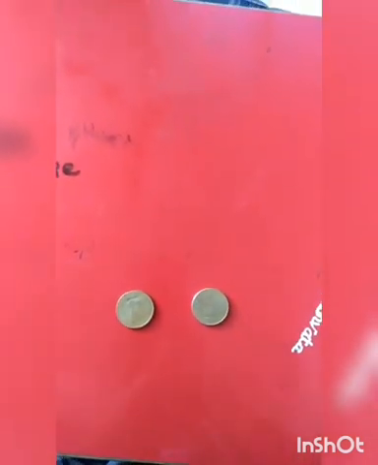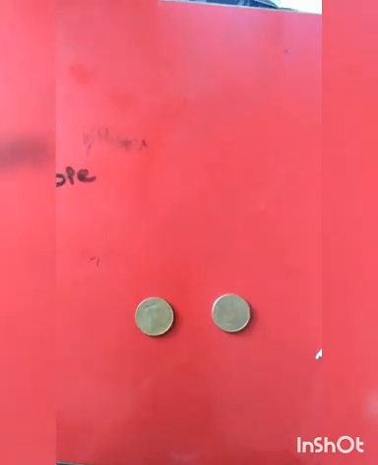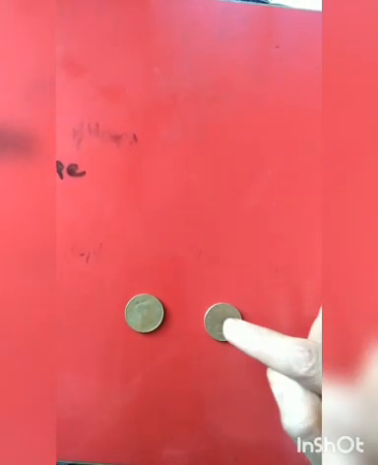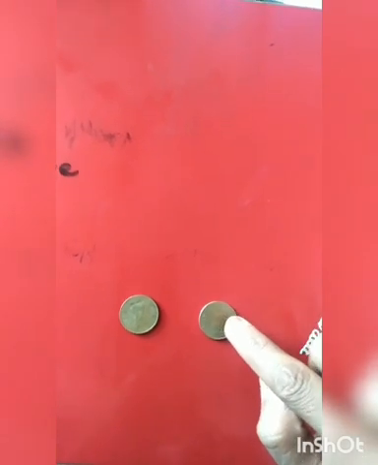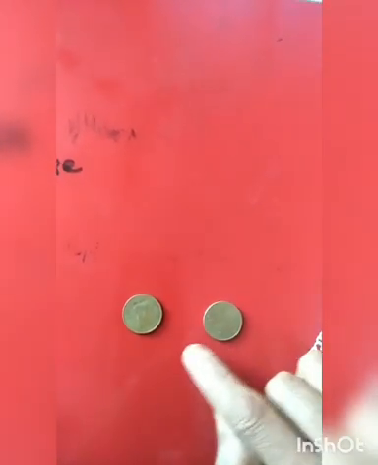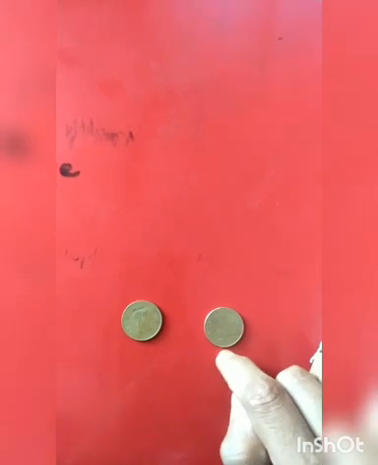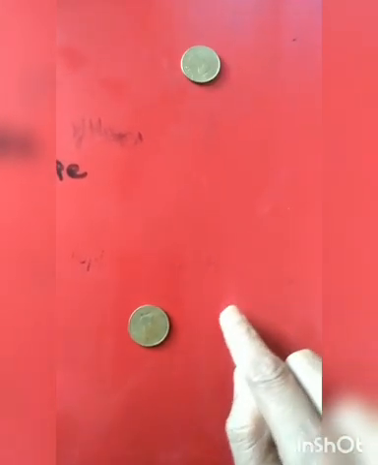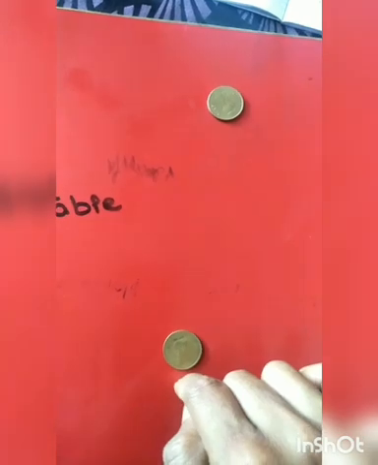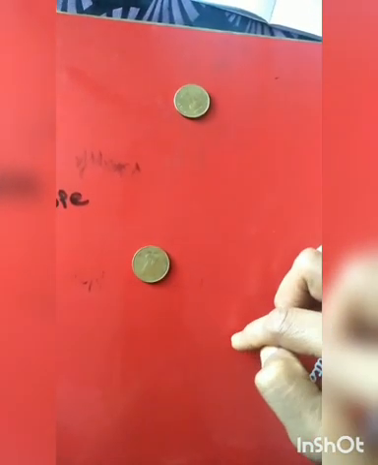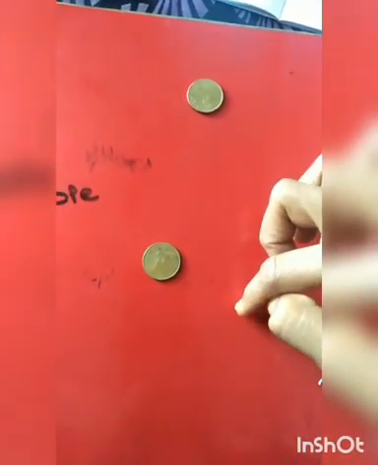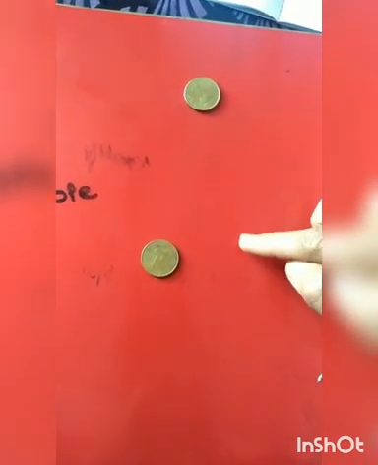Now let us understand this with the help of an activity. Here I have considered two coins of the same mass. Now I am going to apply a force on this coin, and on the second coin I am going to apply less force. You will see that the coin on which I apply more force moves very fast, meaning the change in its speed is more as compared to the second coin.